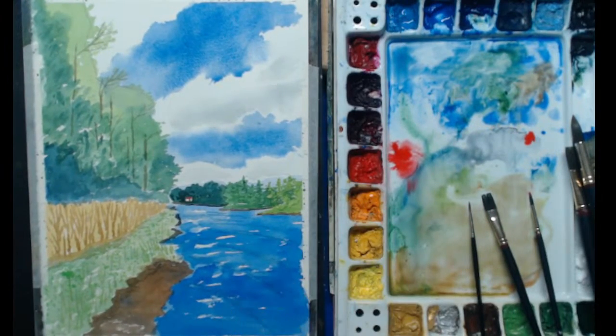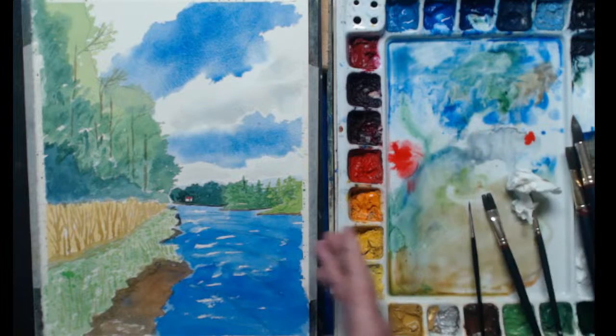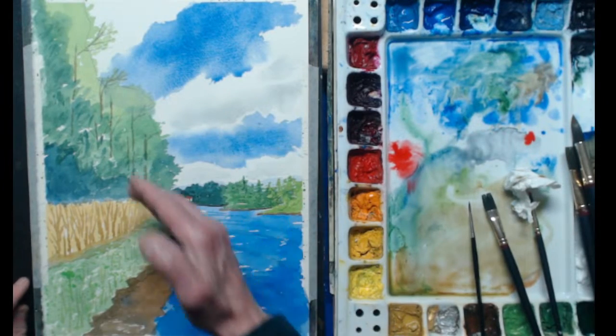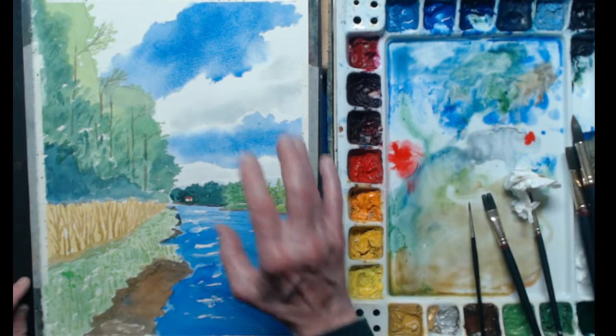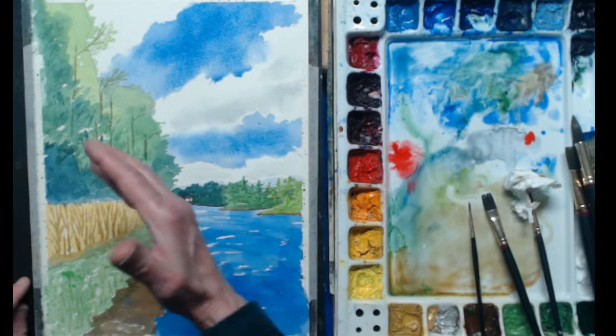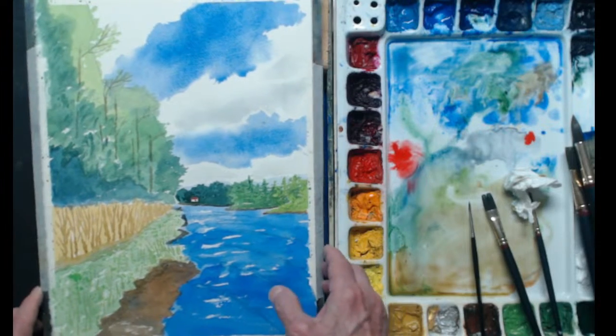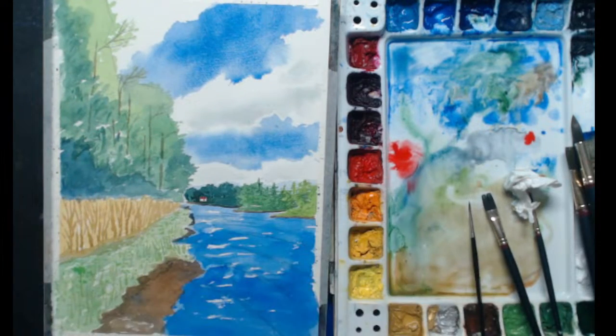Okay, so this was an exercise in doing a landscape: the sky, the water, and the trees. So let's go back to my main camera.